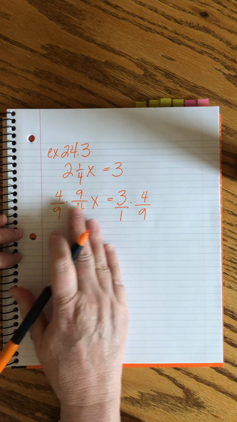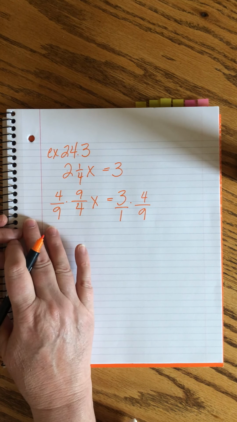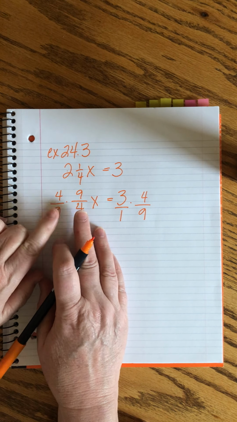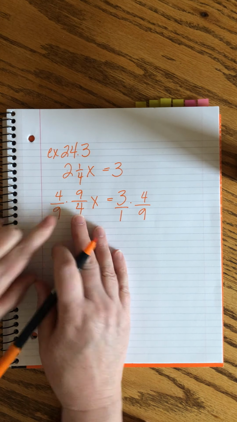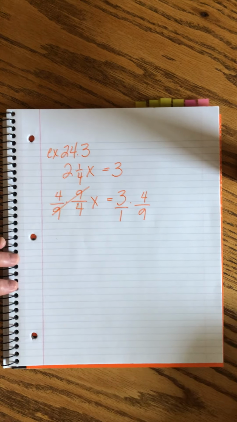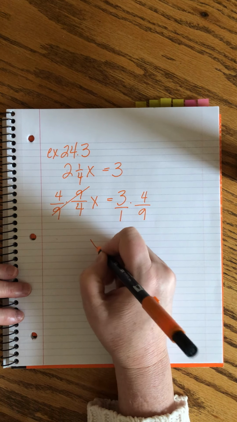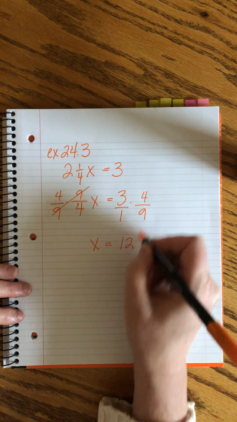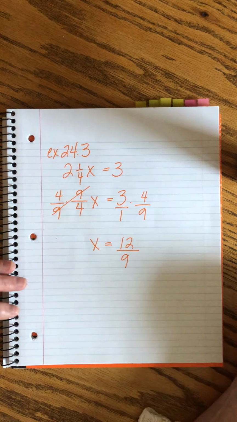As soon as I see this pattern, I don't have to multiply through and write 36 over 36. As soon as you get your pair of reciprocals lined up, you can just do that. And you're done. And then we do x equals 12 over 9.